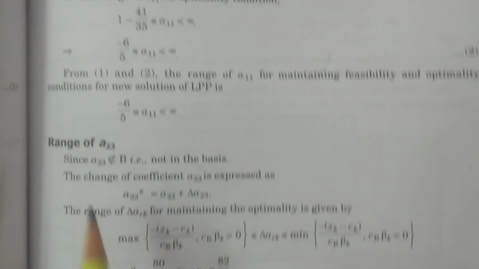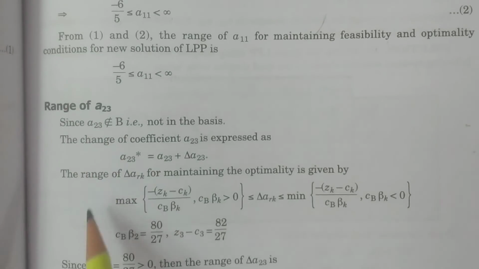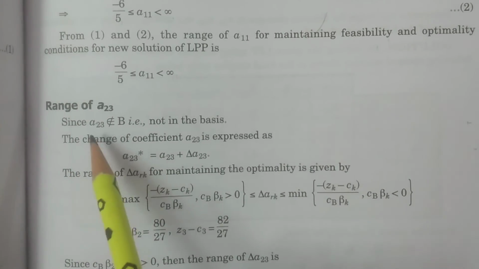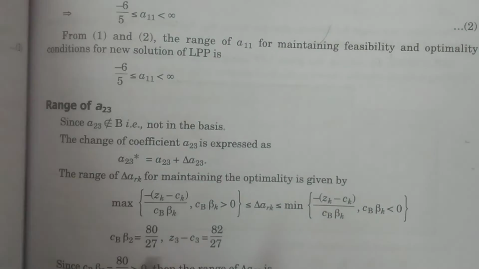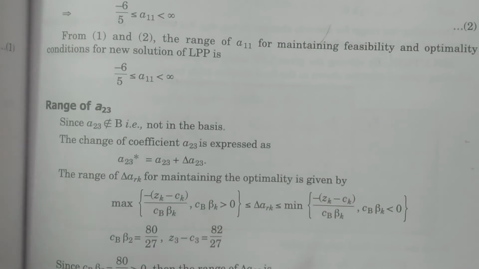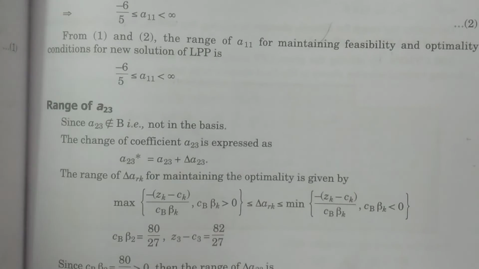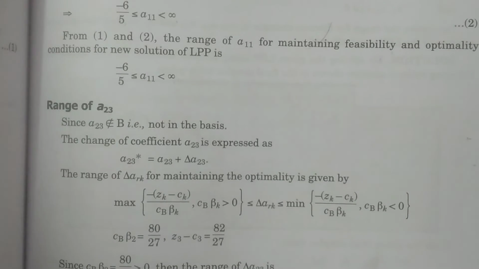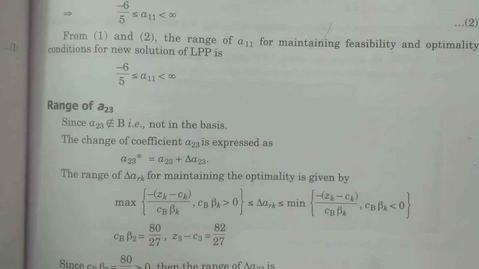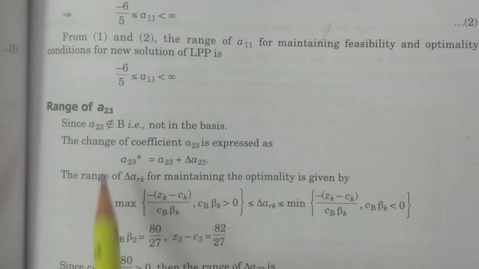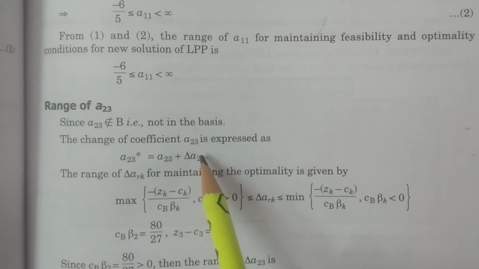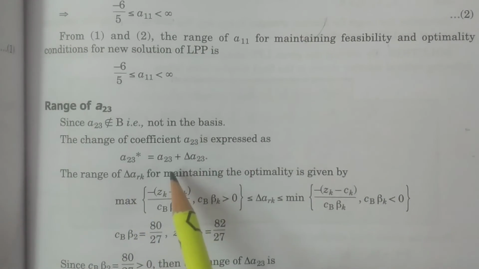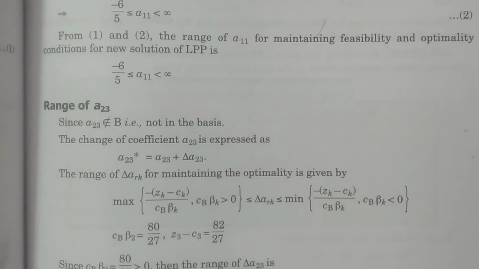Now I will explain the range of A23. First of all, what is the case? A23 means row 2, column 3, so the value 3 is going to be considered. It is not in the basis. A23 does not belong to B, not in the basis. Therefore, the change of the coefficient matrix entry A23 is expressed as A23 star equal to A23 plus delta A23. That is the usual condition.